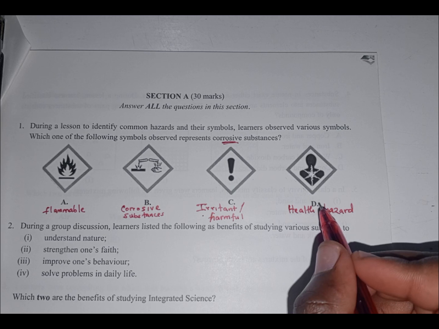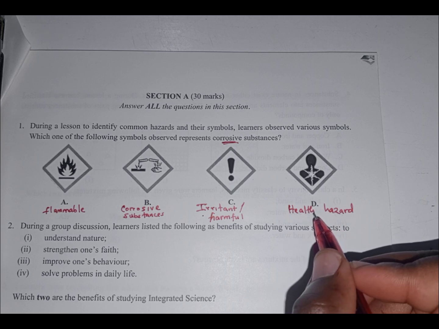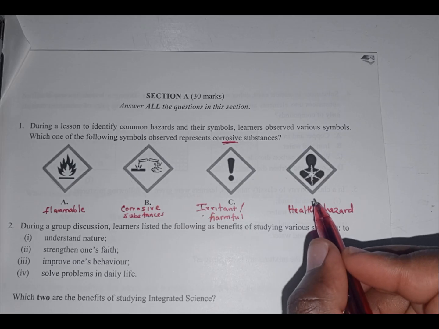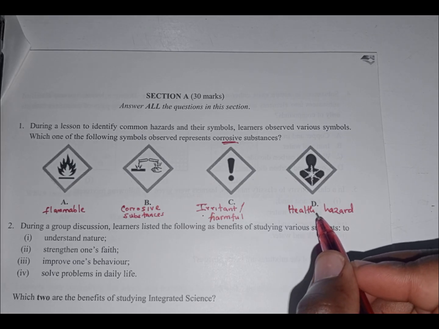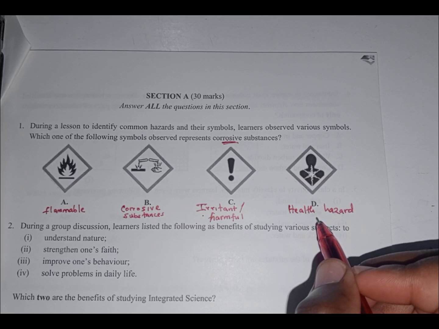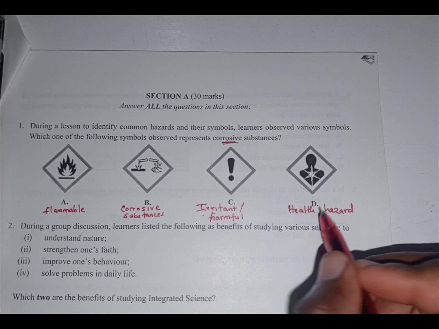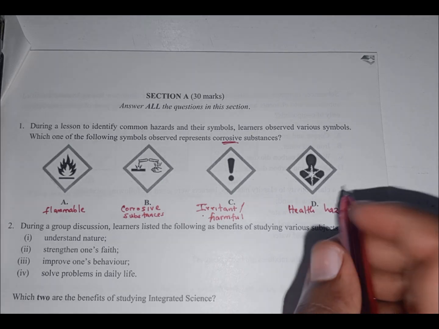For example, you might also find this symbol on acids. You might find it on, let's say, rat poisons. So these are very harmful and can cause severe harm, even death, if swallowed or inhaled, or sometimes if it comes in contact with the skin. So they are highly dangerous materials, the ones that have these symbols, and they require strict handling precautions.